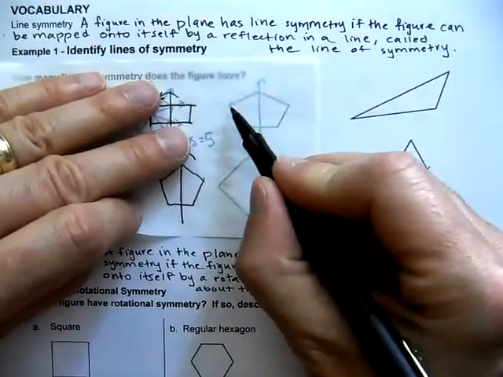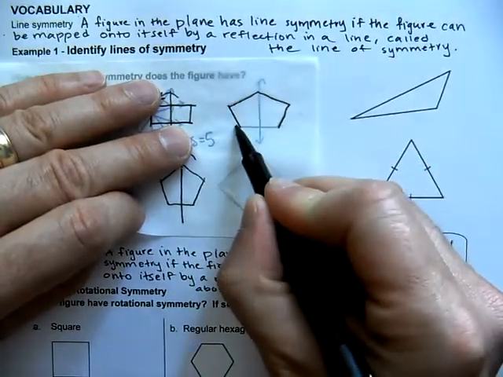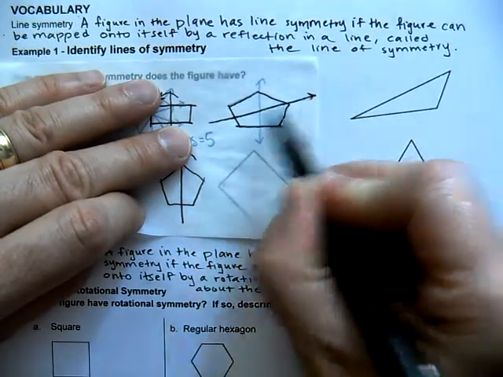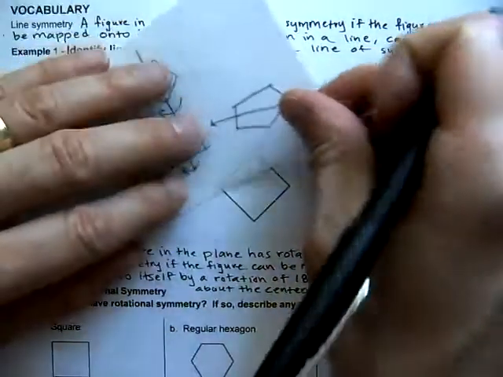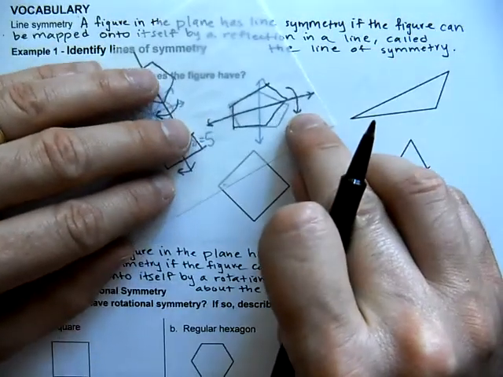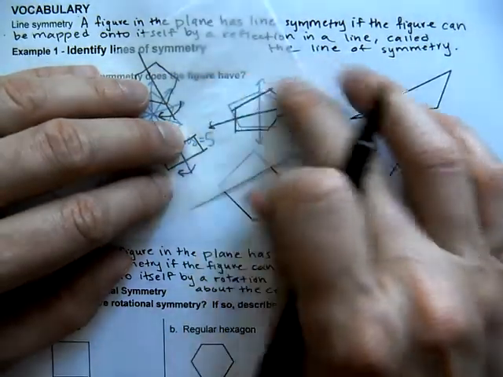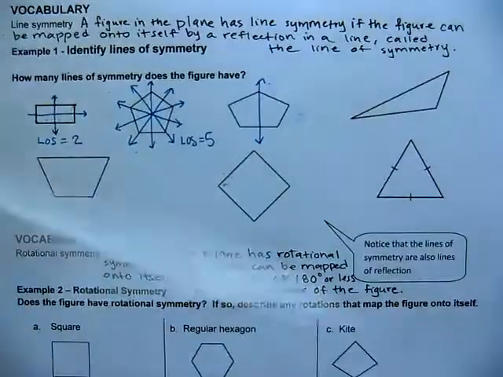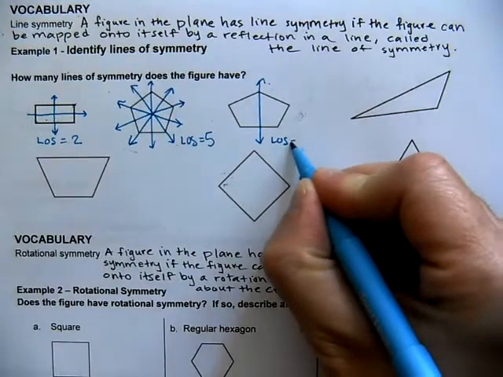We cannot do that. So here's the tracing paper just to confirm that. Here is our pentagon, and we're wondering, can I put a line of symmetry like this at a slant? So we're going to reflect it over, and let's see what happens. No. All of the sides and all of the vertices do not map. So that does not work out. So in this case, we just have one.